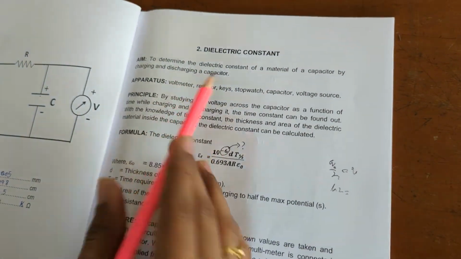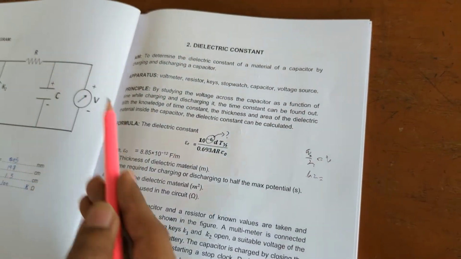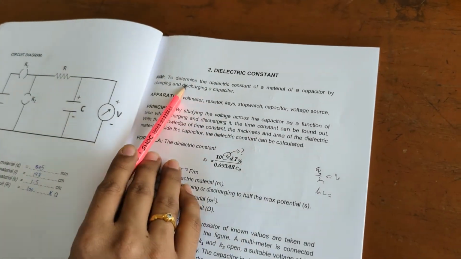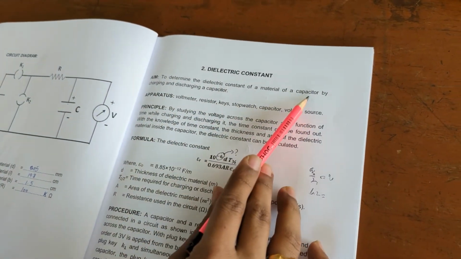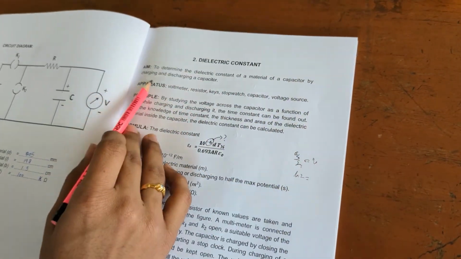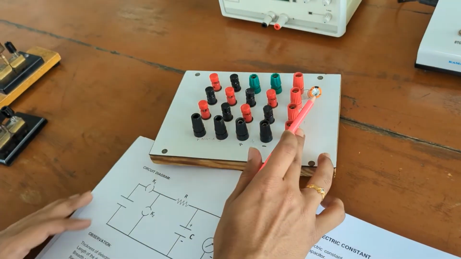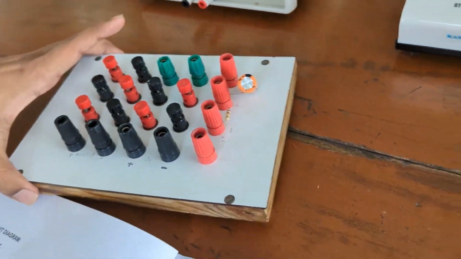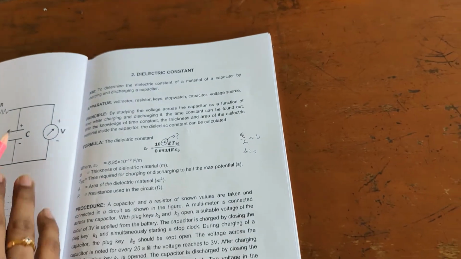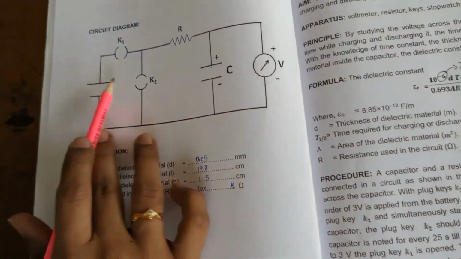Today we'll be explaining the dielectric constant, which is one of our practical experiments. In this, we'll be determining the dielectric constant of a material, of a capacitor, by charging and discharging. Basically, we'll be determining the capacitance of this material which they have given to us. So the circuit goes as follows, like this.